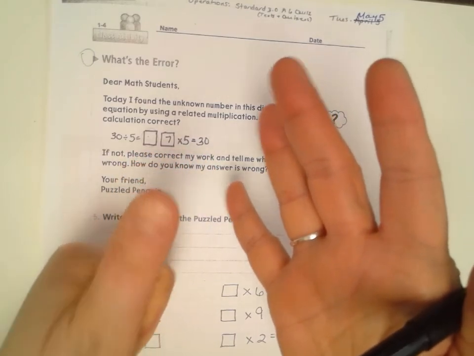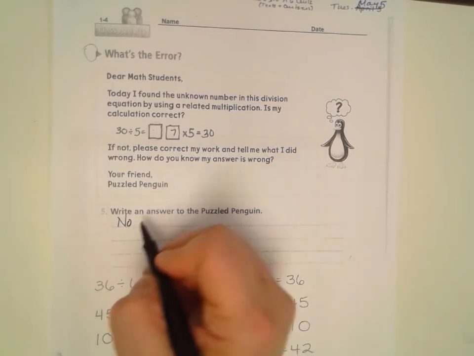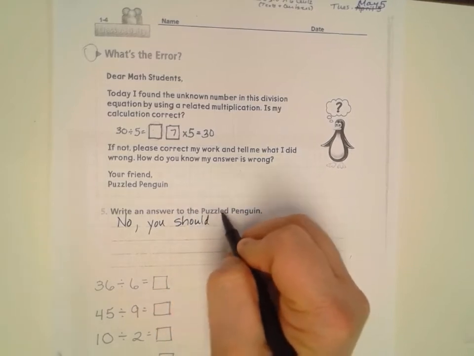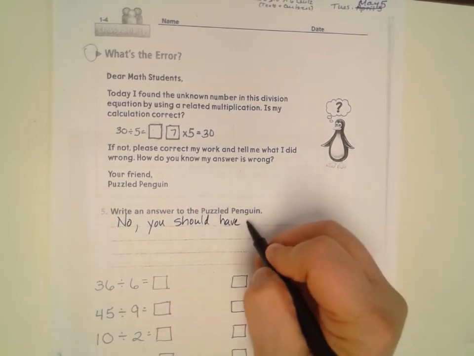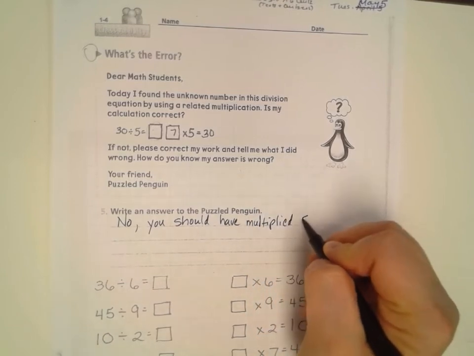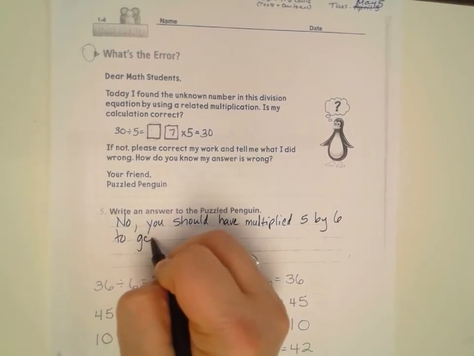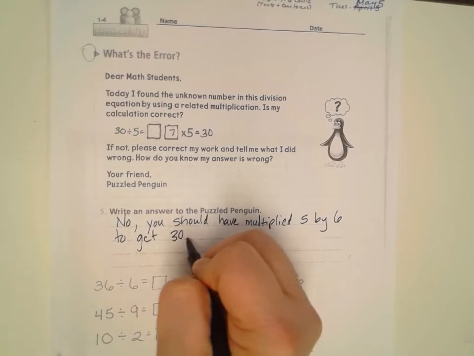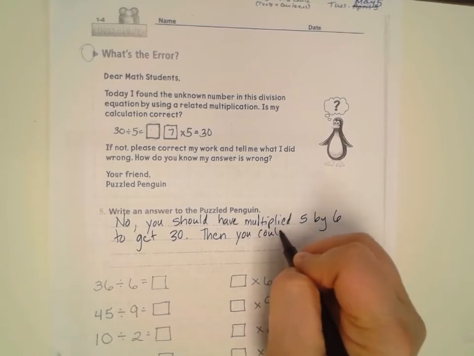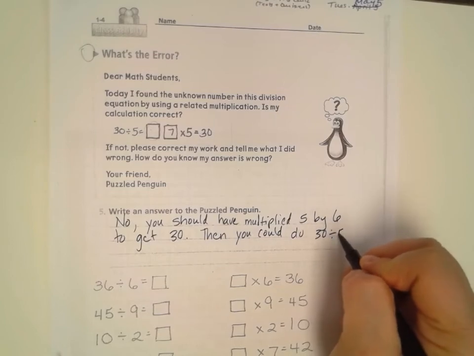All right, so is Puzzle Penguin correct? No. You should have multiplied 5 by 6 to get 30. Then you could do 30 divided by 5 equals 6.